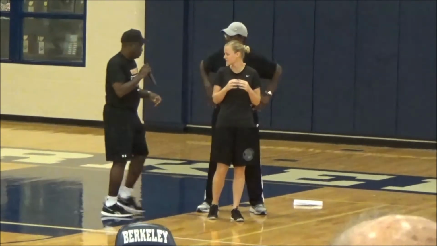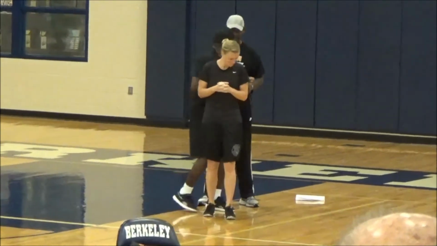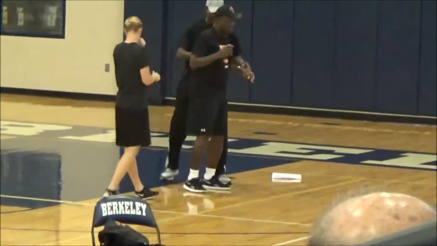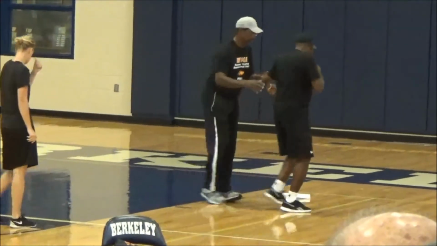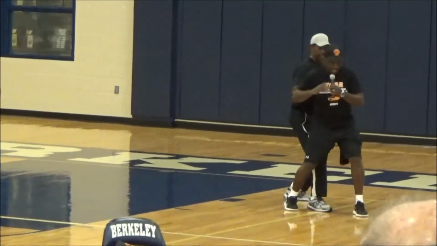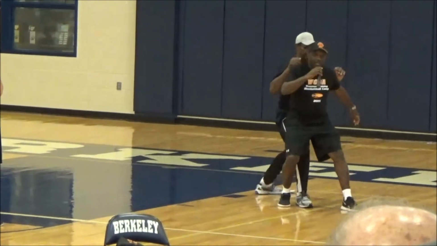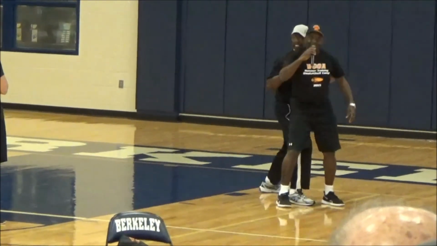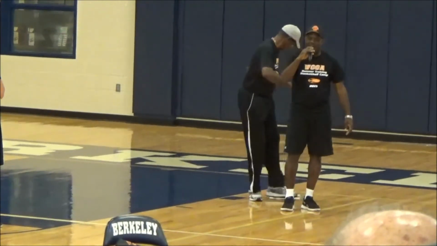And another thing, let me do this, so everybody can see. So, now guess what? He's got his knee up on him. And I'm trying to, that is a foul.